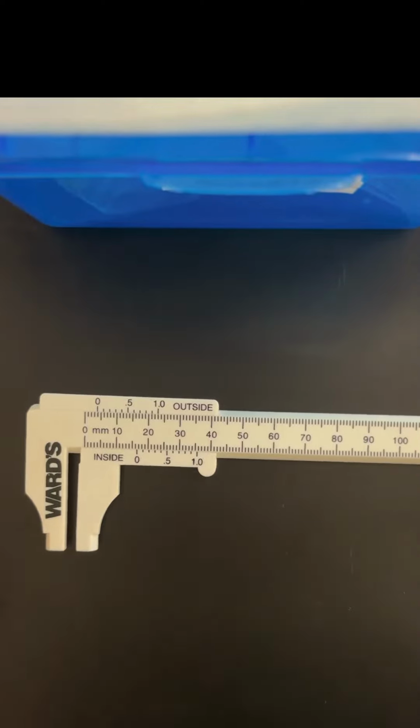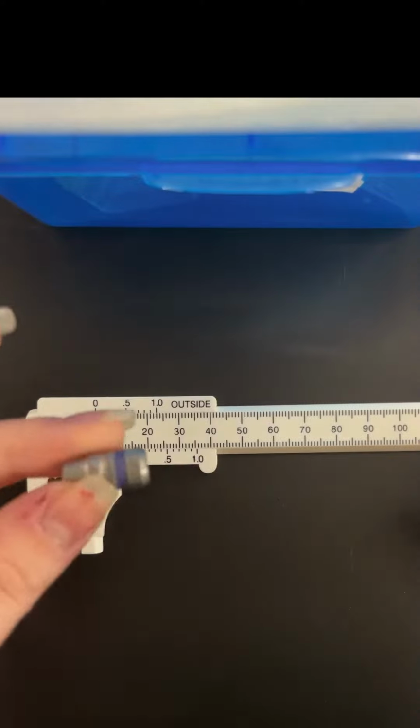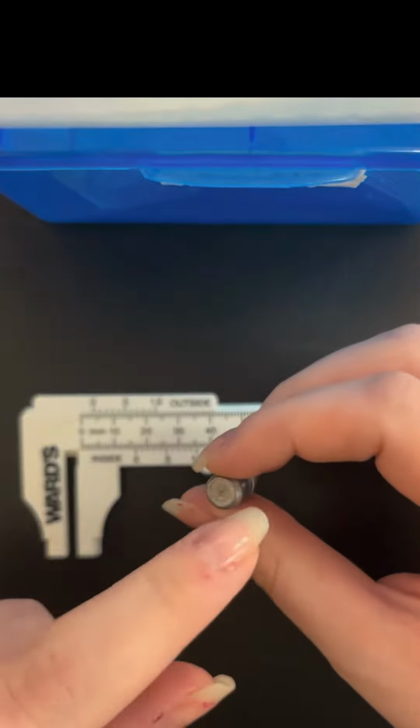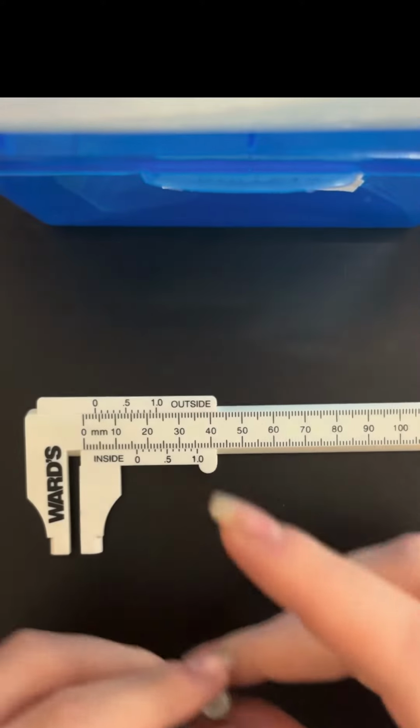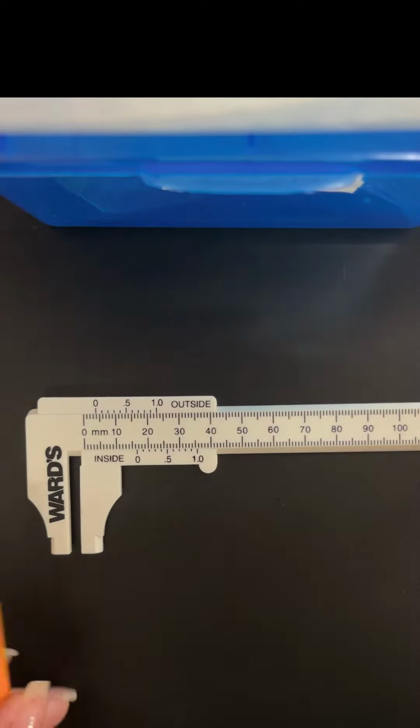Alright, today we're going to be using the caliper to find the caliber of a bullet. You find the caliber of a bullet by determining the diameter of the bullet using the caliper. We won't actually be using a bullet in this lab, however, because you will be doing it yourself. We will be using a pencil as our example.